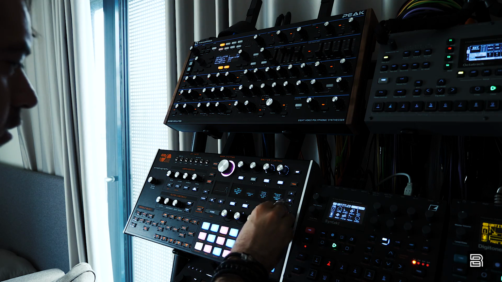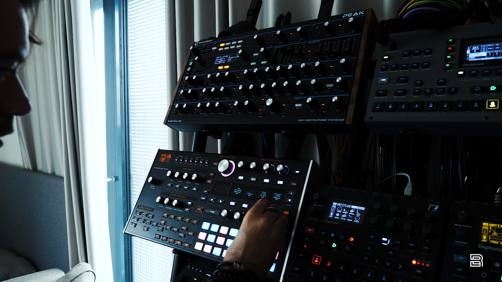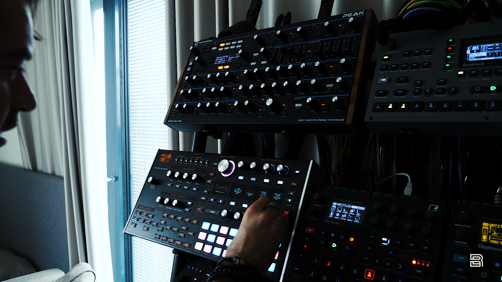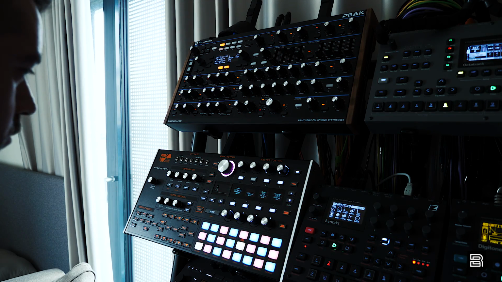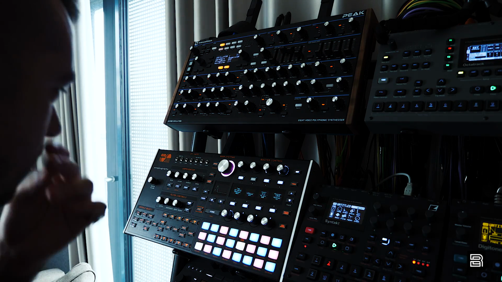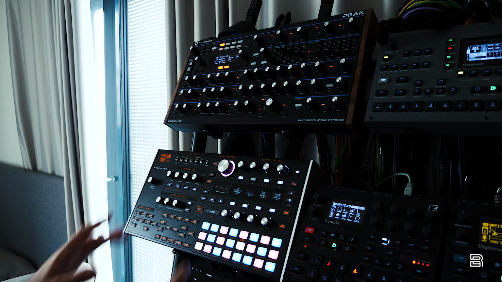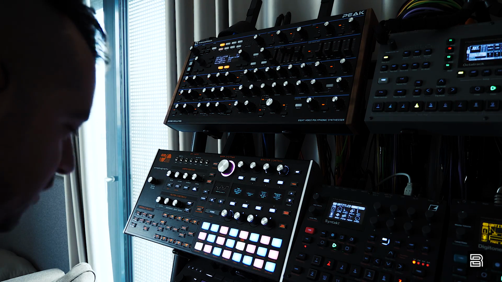And again, I'm having some delays in what I want to do, because I have to think about the paging system. Whereas now let me start sequencing the Peak.